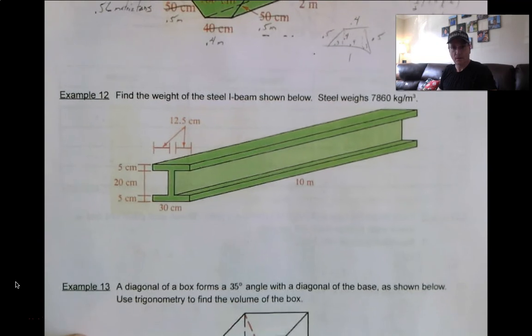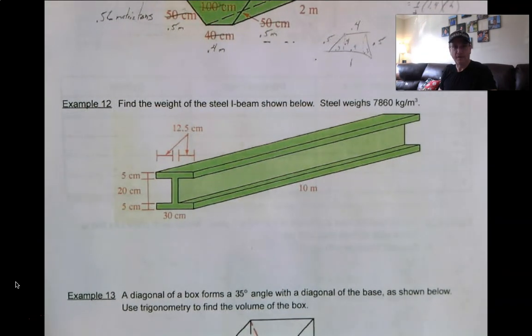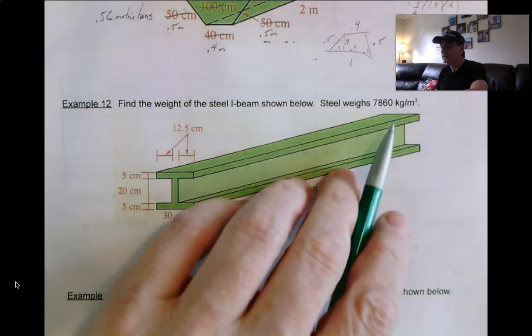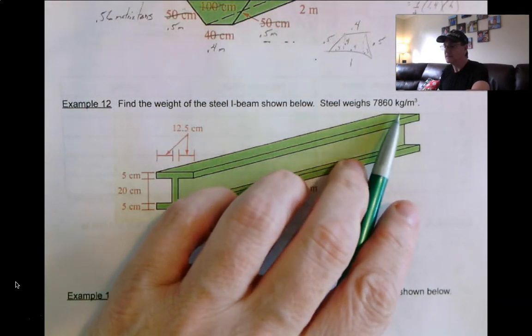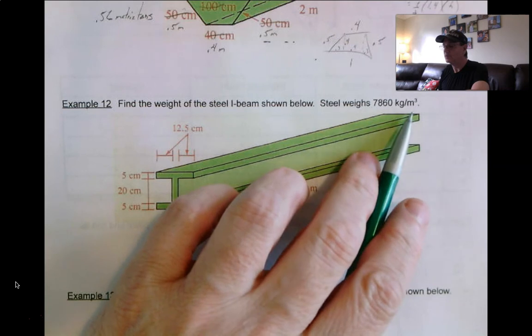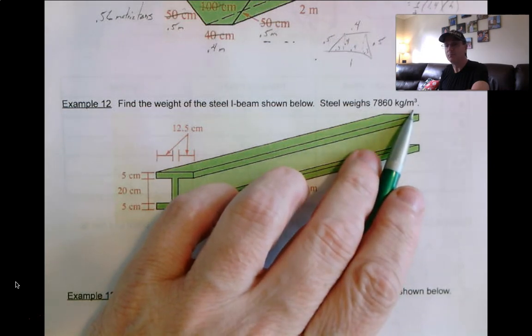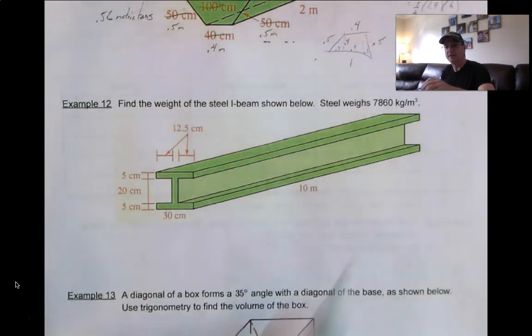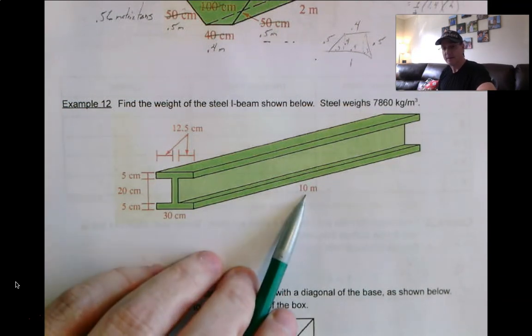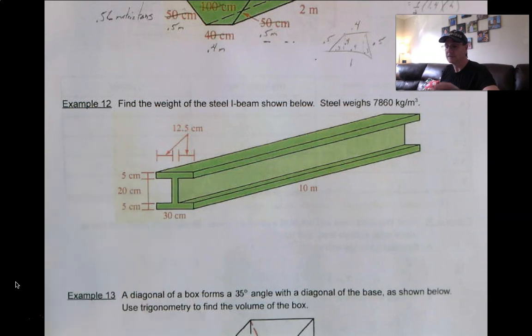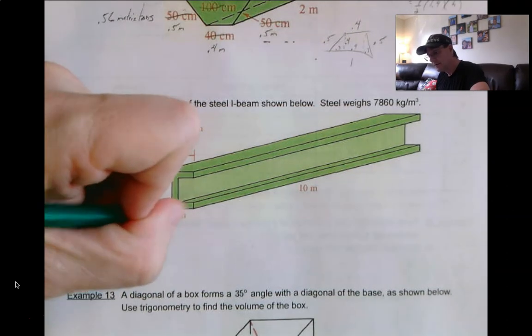Example 12. Find the weight of the steel I-beam shown below. Steel weighs 7,860 kilograms per meter cubed. So we've got to find how many cubic meters this I-beam is, the volume of this I-beam in cubic meters. This is 10 meters. These are all in centimeters. I need to change them to meters.